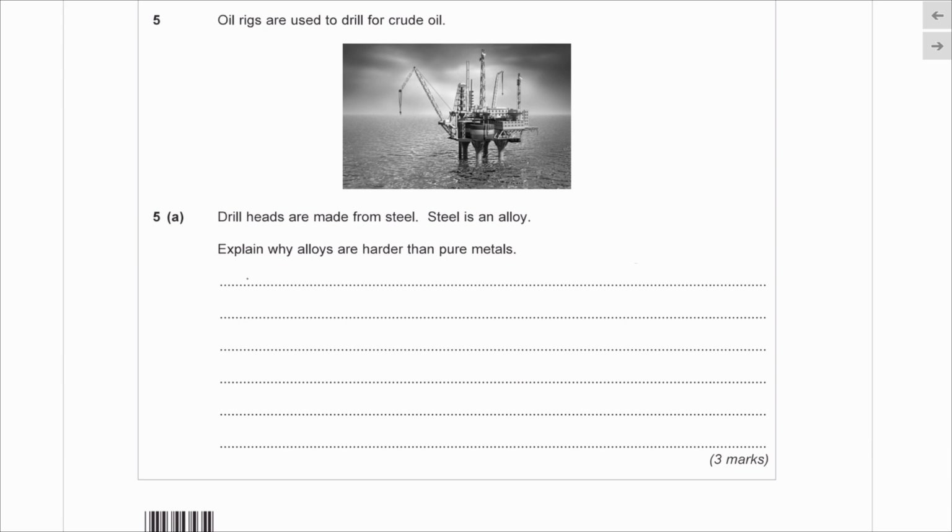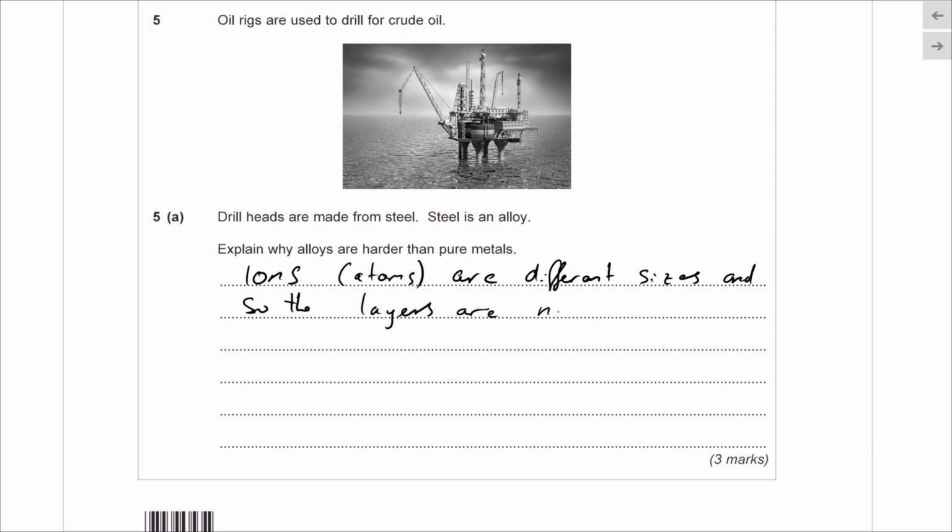So we're going to say that ions, I'll put in brackets there, atoms are different sizes, and so the layers are no longer regular. Okay, by that I mean that all the sizes are not the same, and so the layers themselves are distorted or they're not regular, right?